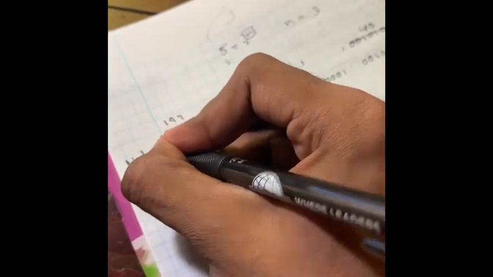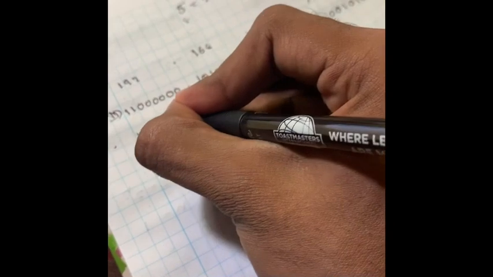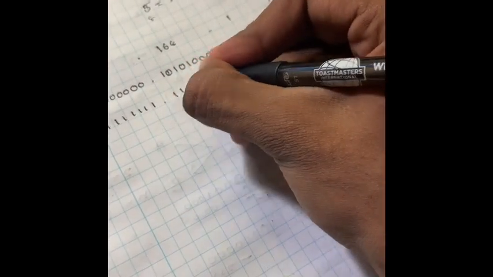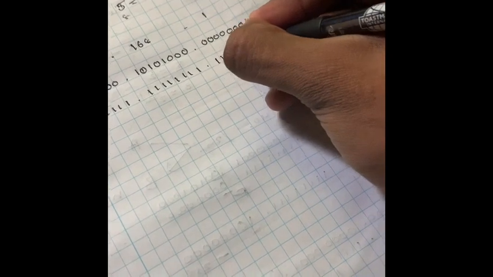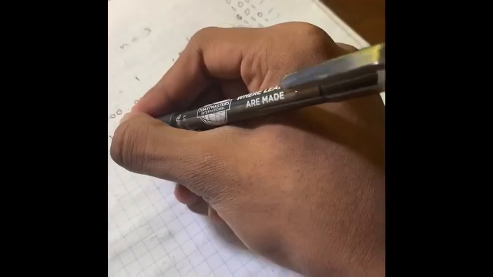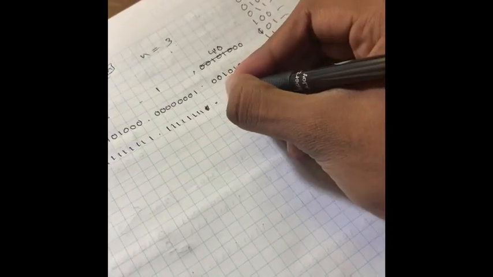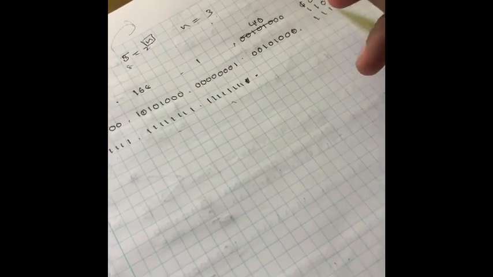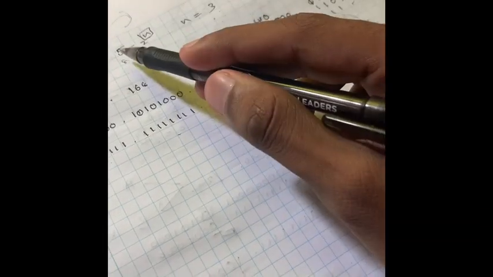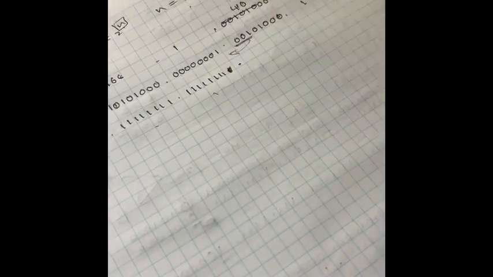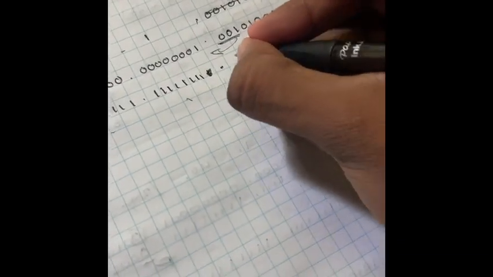So from the subnet mask, this is the network ID, and the subnet mask is all ones. So yes, this is the default subnet mask. So if we want to break it into 5 networks, we have to take 3 bits from the host side to the network side. So the subnet mask changes and the first 3 bits become ones and the others become 0.